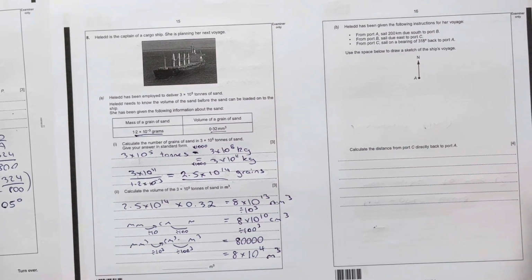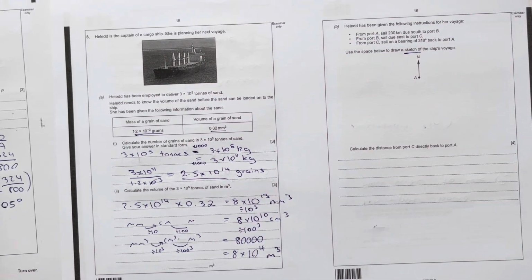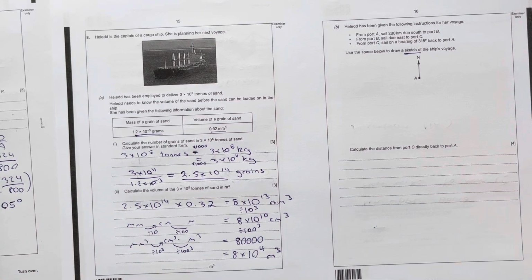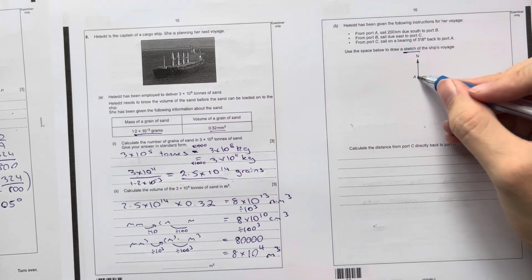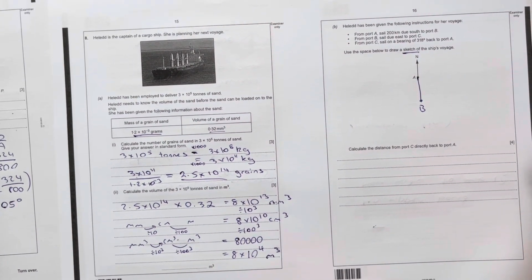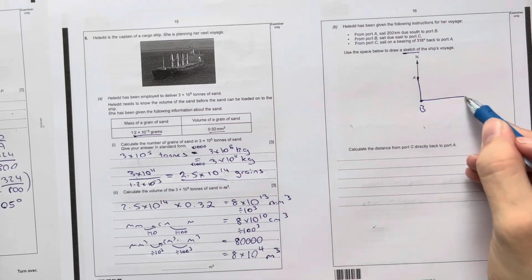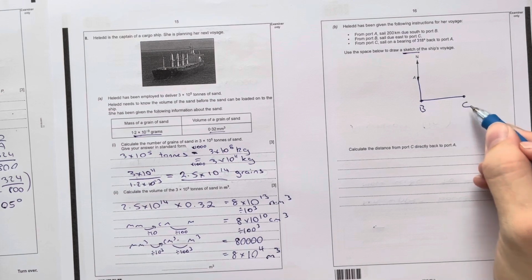Right, almost done. So this says here it's a sketch. That means you're allowed, it's a rough drawing. You don't need to use a protractor, essentially. So from port A, they set sail due south to port B. So they go south to port B, which is here. From port B, they set sail east to port C. And again, if you don't know your northeast, southwest, you really should not be sitting the paper.